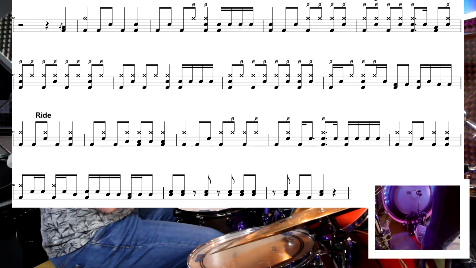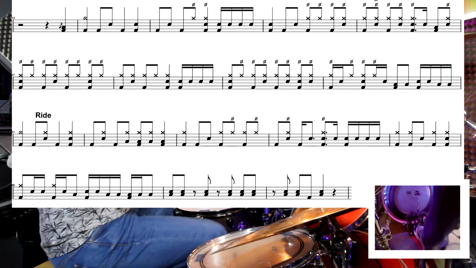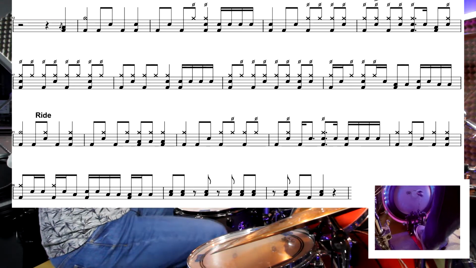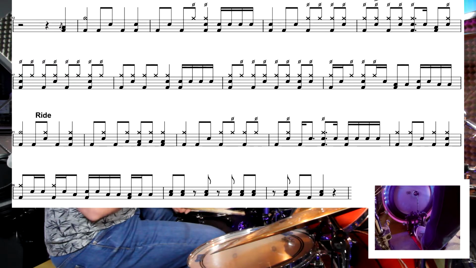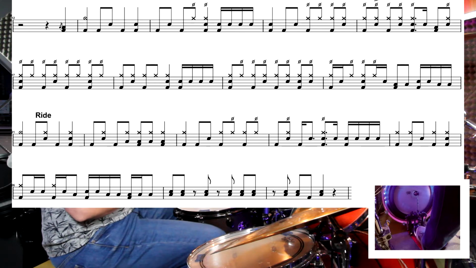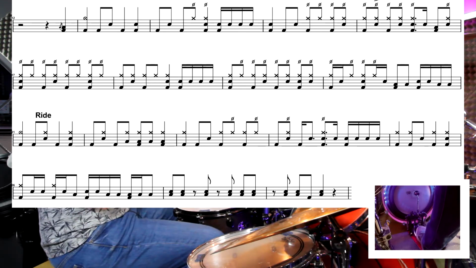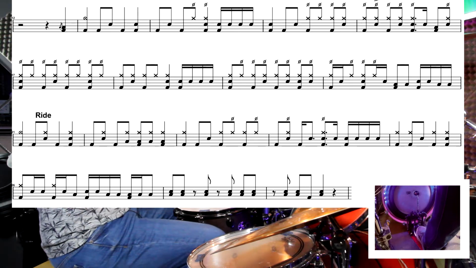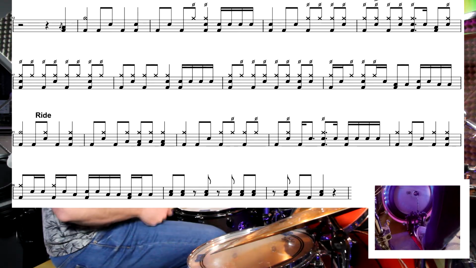Line 3 goes 1, 2 and 3, 4. Second bar, 1 and 2 and 3 and 4. Goes to the floor tom. Third bar, 1, 2 and 3 and 4 and. Fourth bar, 1 and 2 E and 3 E and 4 E and.